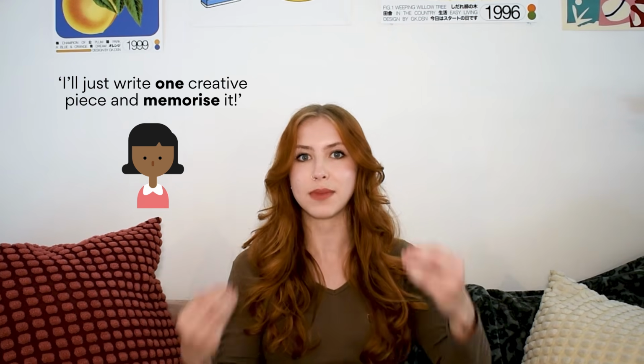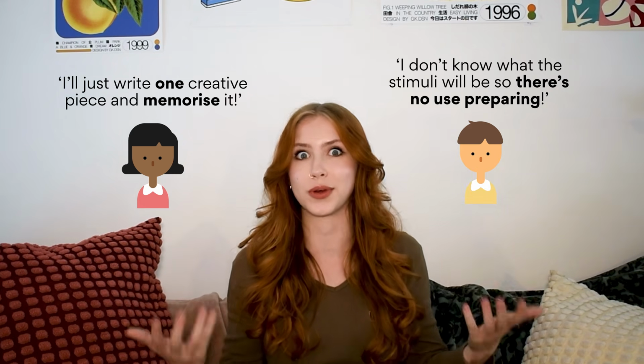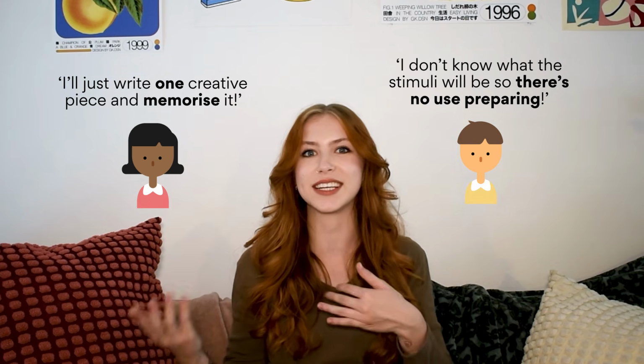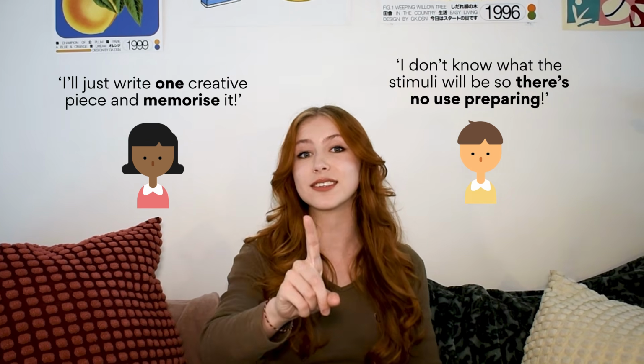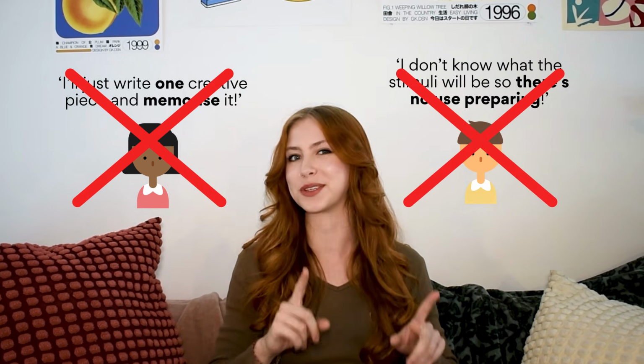Section B. When it comes to the creative writing section on the exam, most students don't actually know how to prepare. Some students write one creative piece and they plan to memorize it so that when they walk into the exam room, they can just replicate it regardless of what the stimuli looks like. Other students think that because you won't know what the stimuli looks like until you walk into the exam room, there's no use preparing for this section. Both strategies suck, and I'll tell you why before I tell you what to do instead.